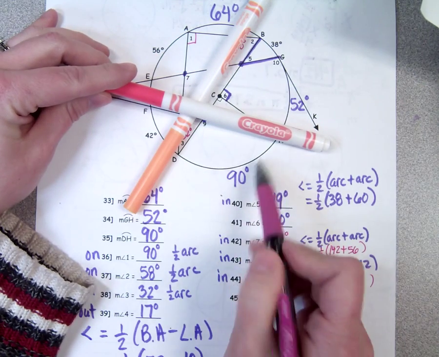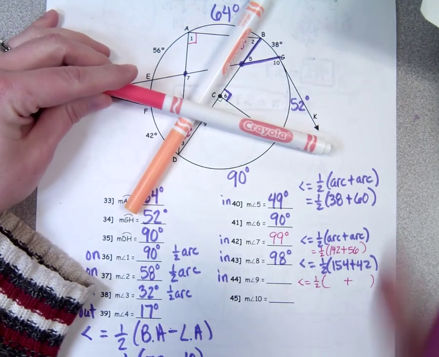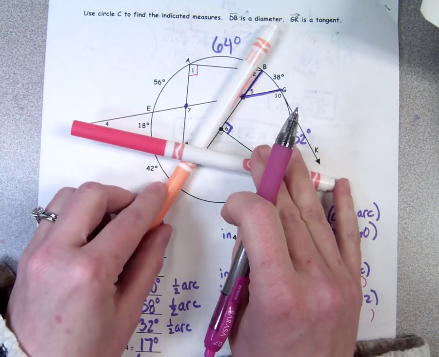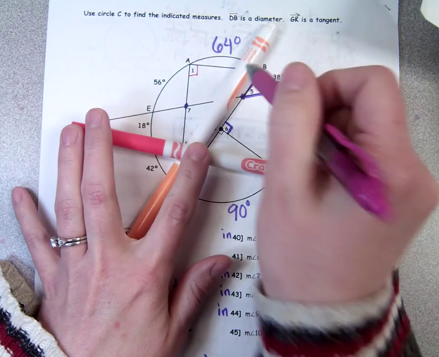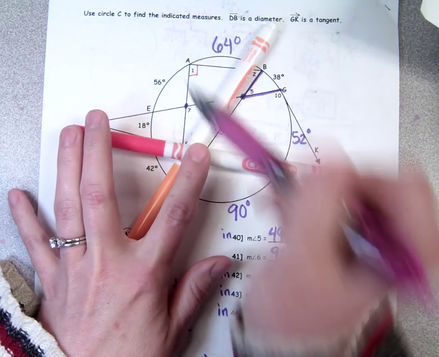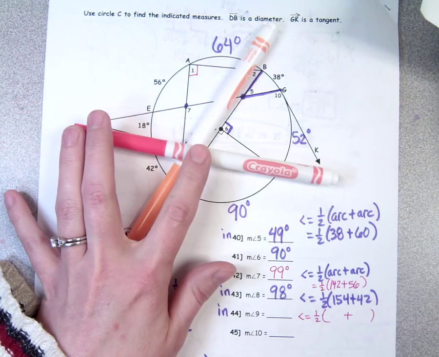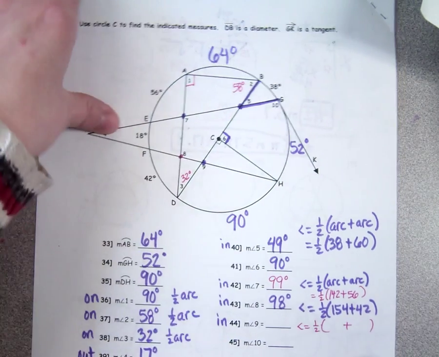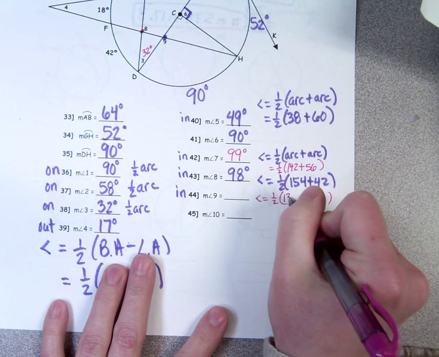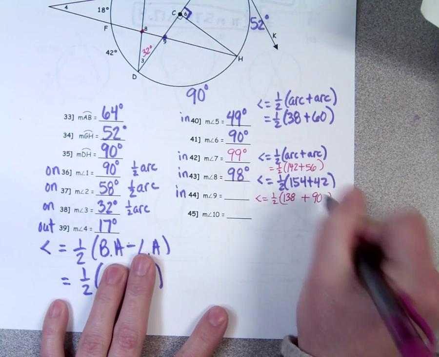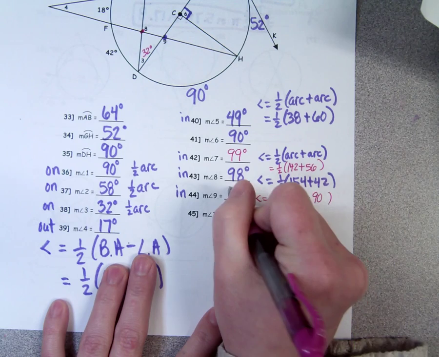So this arc is 90 degrees. That's one of the arcs. And then the other arc that I want to use is the 64, the 56, and the 18. So if I add the 64, the 56, and the 18, that makes 138. So it's going to be half of the 138, that's the big one, and the 90. And if you calculate that, that makes 114.